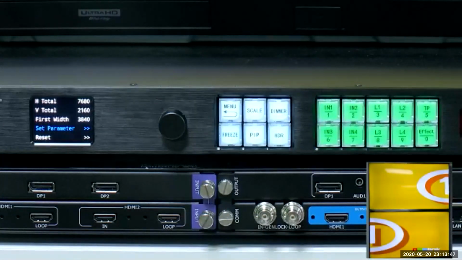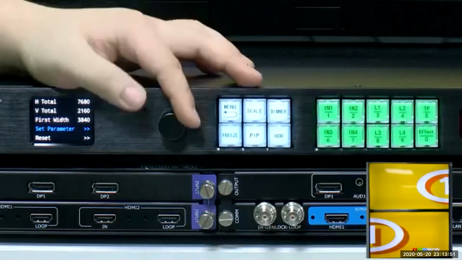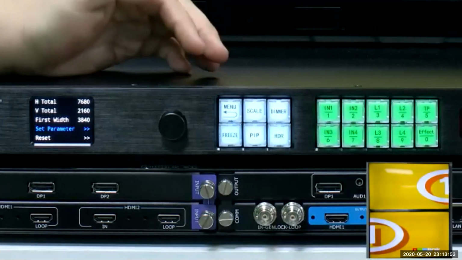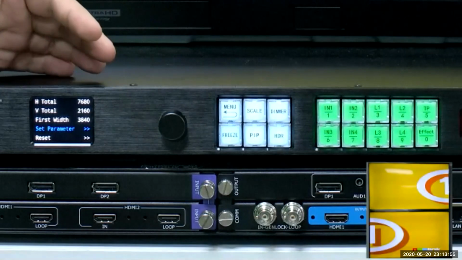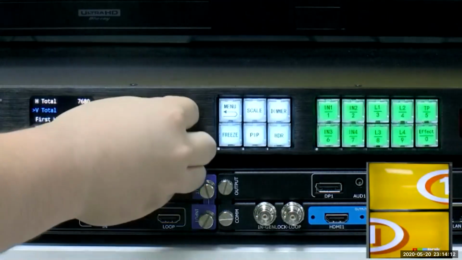But it's 4K by 2K, resolution is full. Can I do some custom size? Yes. Like H total maybe 6,000, and V total 2,000, and the first width maybe 3,100.